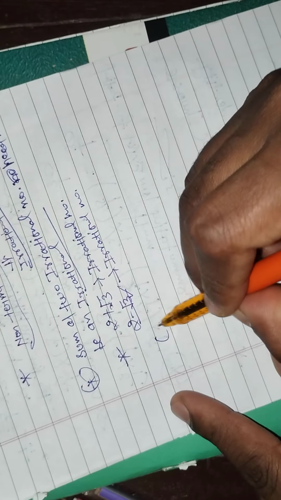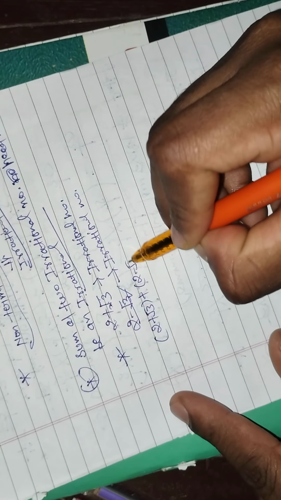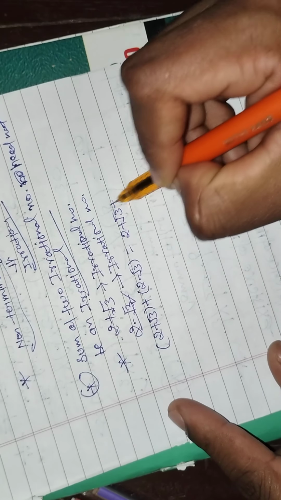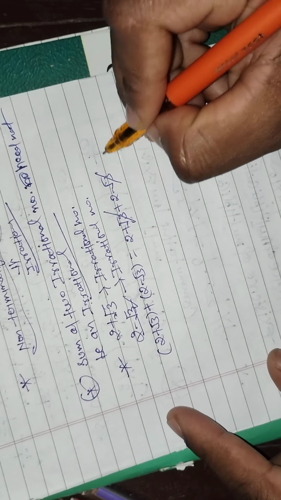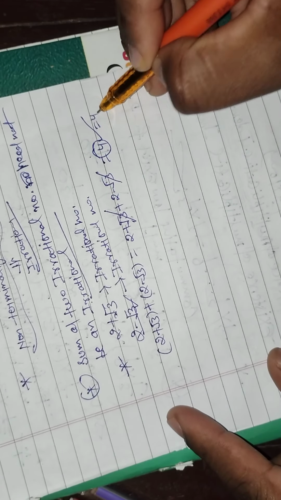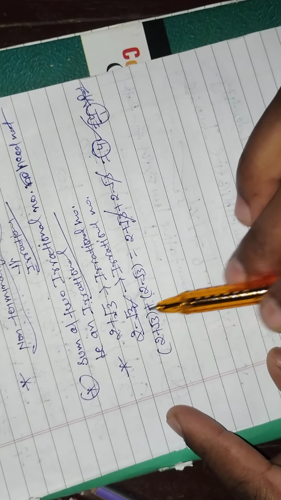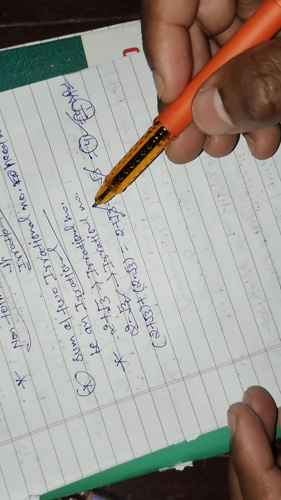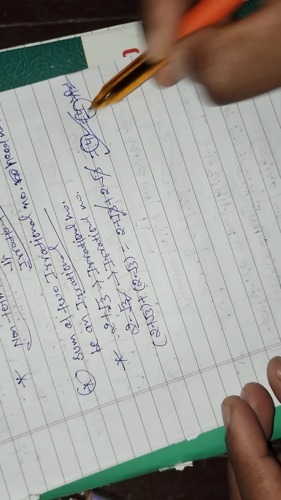If I add both numbers, 2 plus under root 3 plus 2 minus under root 3, the brackets open, and under root 3 cancels with minus under root 3, and we have 4, which we can write as 4 upon 1. This is a rational number. So it is not always needed that adding two irrational numbers gives only an irrational number. You can get a rational number also.